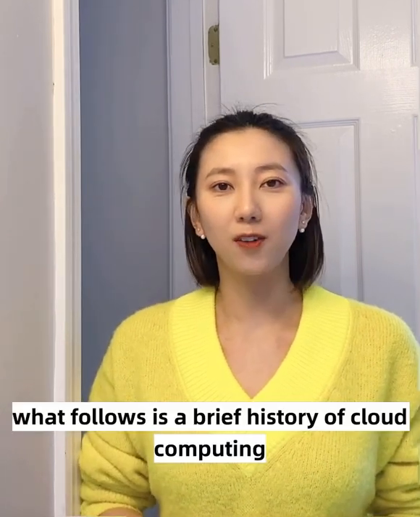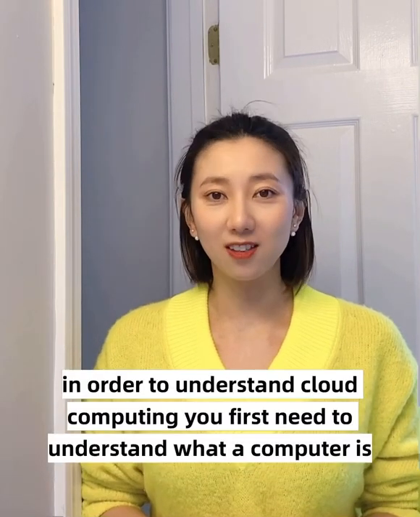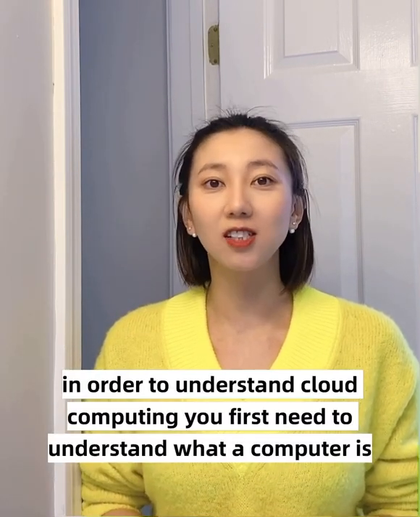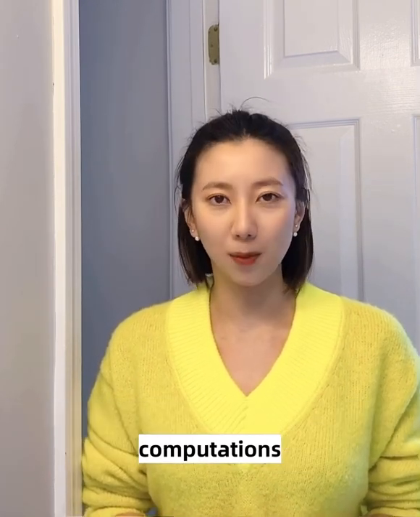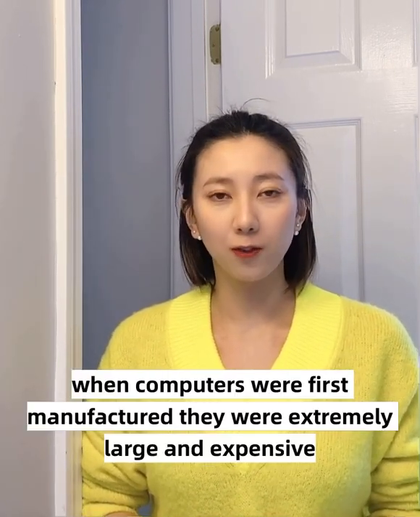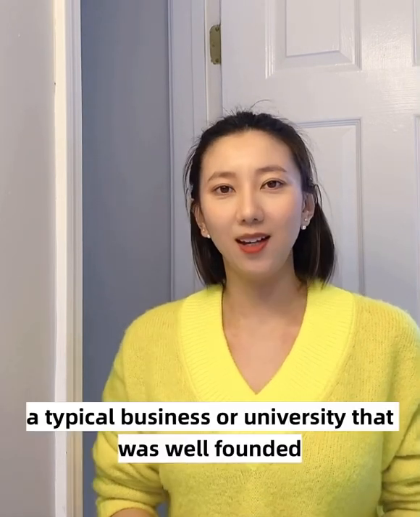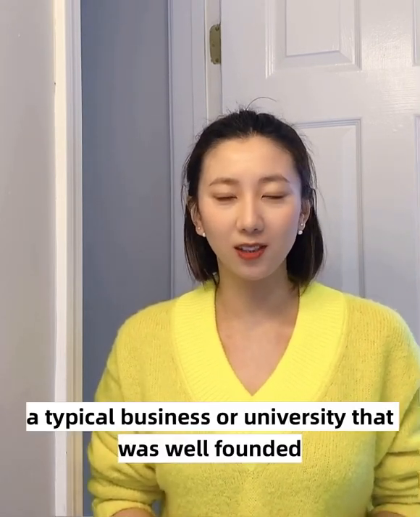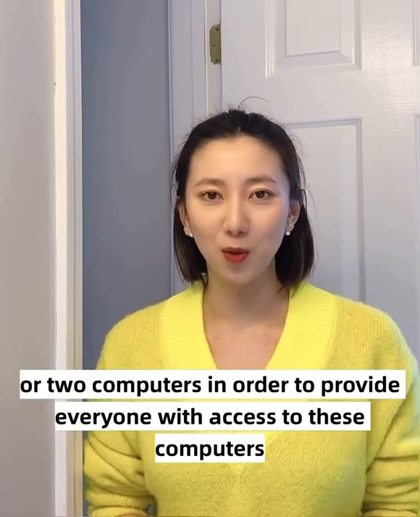the story. What follows is a brief history of cloud computing. In order to understand cloud computing, you first need to understand what a computer is. A computer is a machine that does computations or a series of computations, what we call programs. When computers were first manufactured, they were extremely large and expensive. A typical business or university that was well-funded might only have access to one or two computers.